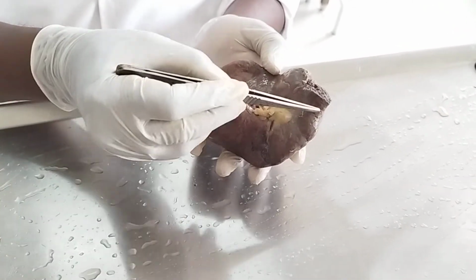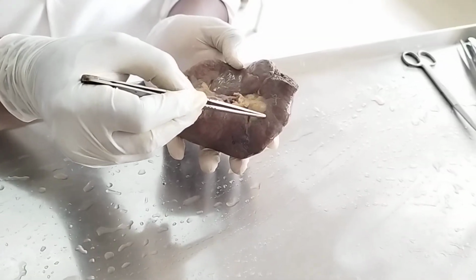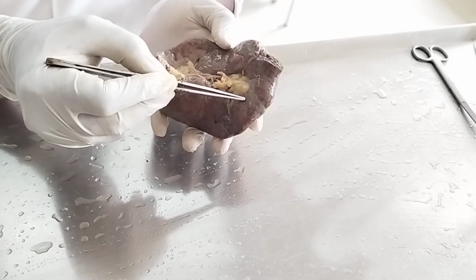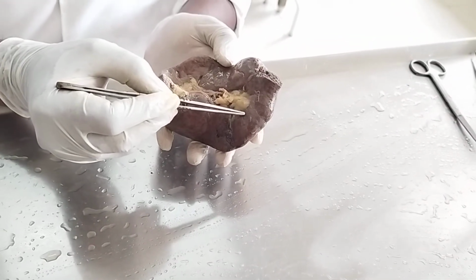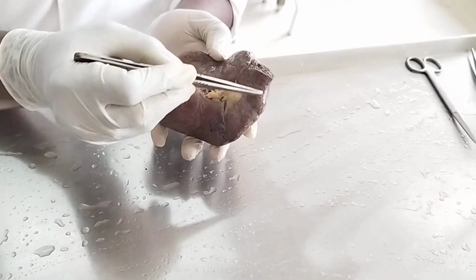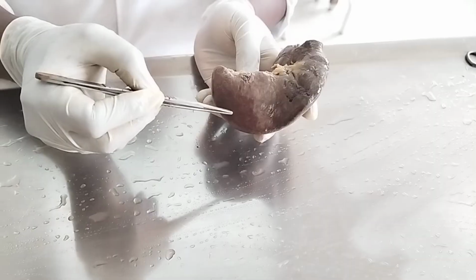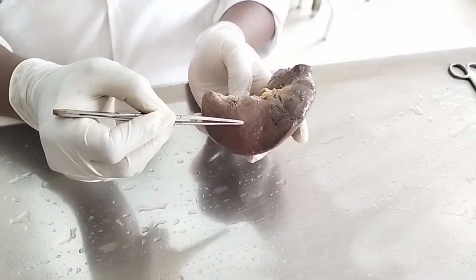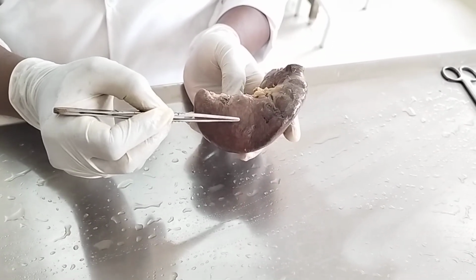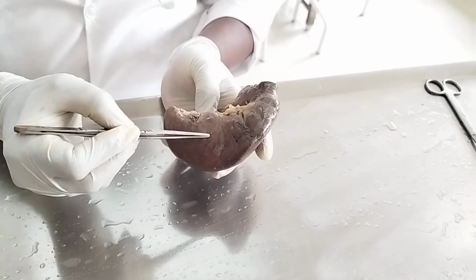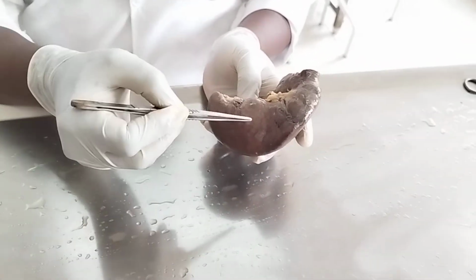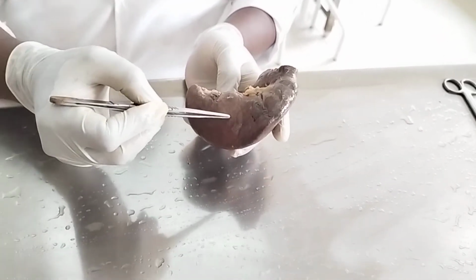Then you see a triangular impression here. This is the colic impression, where you have the splenic flexure. The splenic flexure of the colon is in relation with the splenic colic area. Then you have the renal area, where the kidney is in relation to this part. Okay, so this is known as the renal impression. Which kidney? The left side. So the left kidney is in relation to this part.